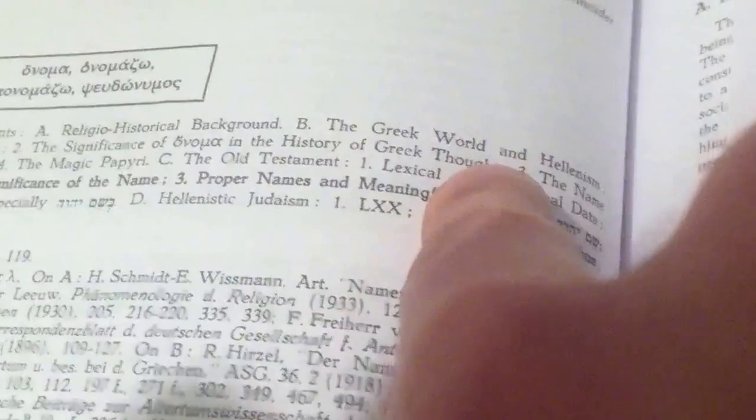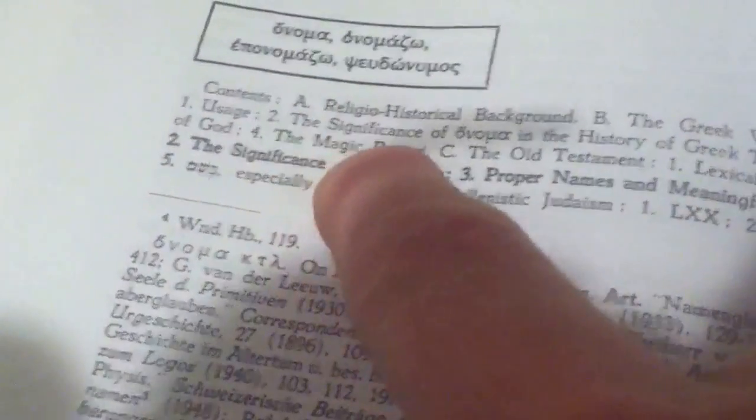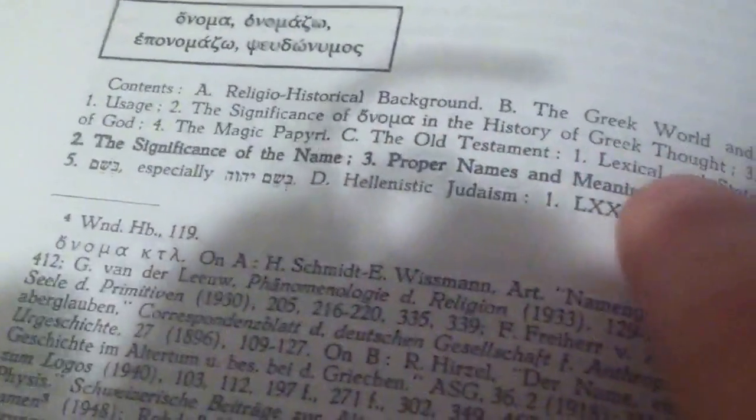And oh yeah, right under that is going to show you the order of everything. So right here, it gives you what it's going to cover, and then right under it, it gives you in order how it's going to cover everything. So right here it says contents. A is going to cover religio-historical background. B is going to cover the Greek world and Hellenism. And then 1 is going to cover usage. 2, the significance of onoma and the history of the Greek thought. 3 is going to cover the name of God. 4, the magic papyri. C, the Old Testament. So that's going to be quite an extensive read there.